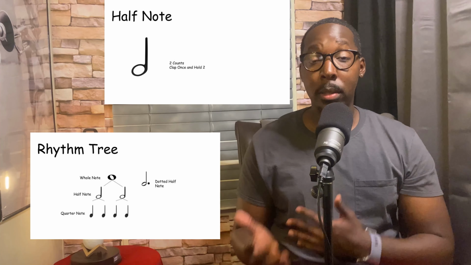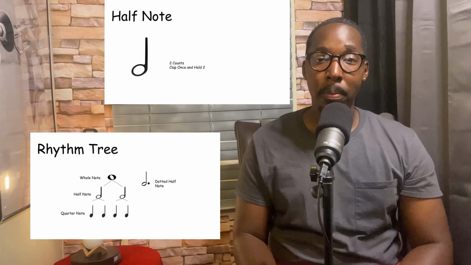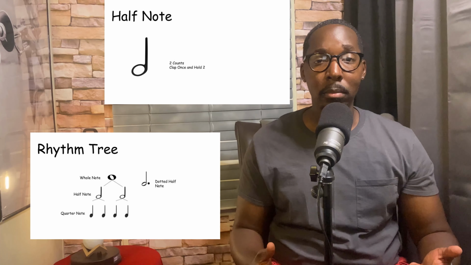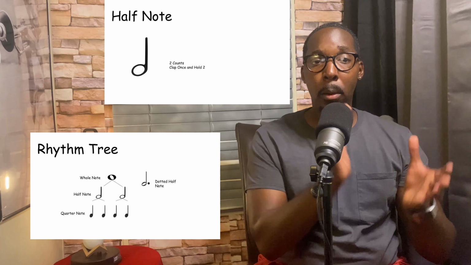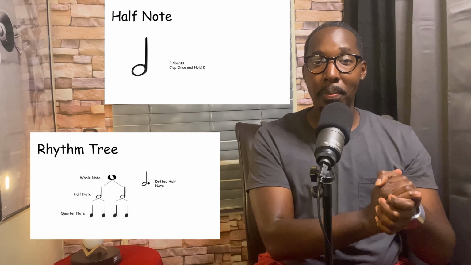Moving on down our tree, you have a half note. Same note, but without the dot. This is worth 2 counts. The way I would clap that, I would clap once and hold 2. 1, 2. And then it's over with.